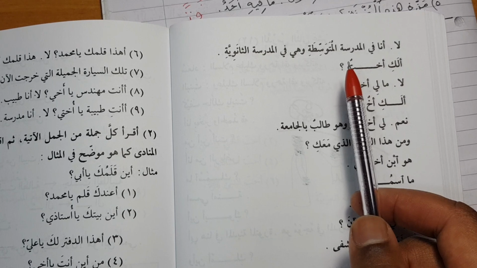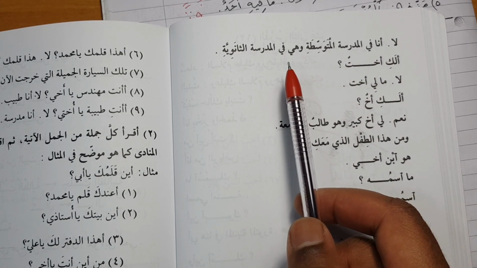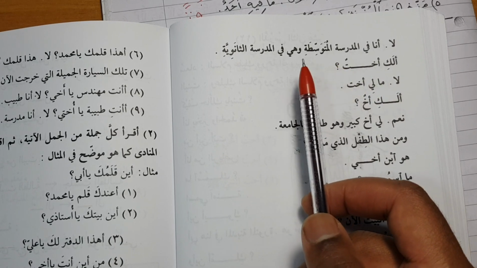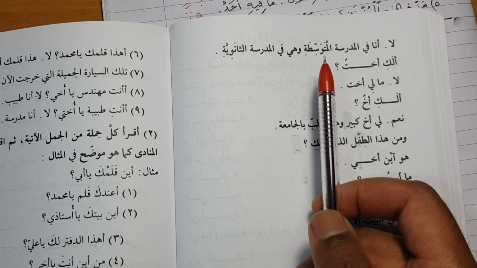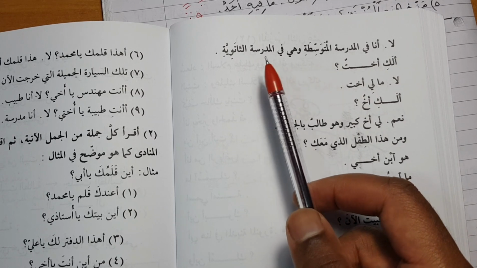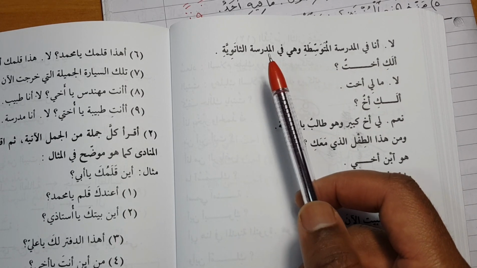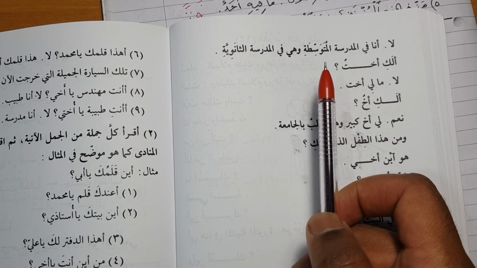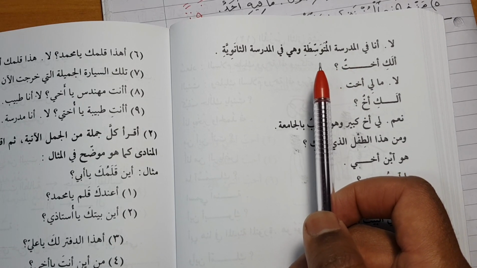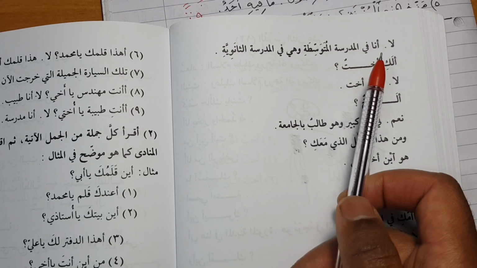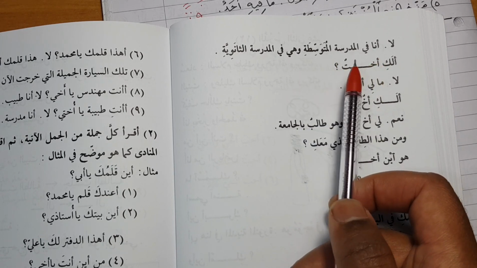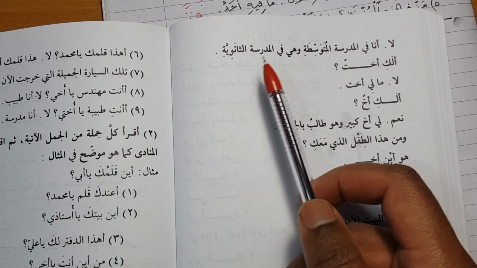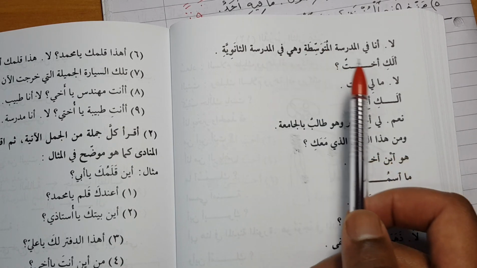لا, أنا في المدرسة المتوسطة وهي في المدرسة الثانوية. No, I am in middle school. Middle school here in England we say college. I am in college and she is in secondary school. ثانوية is secondary school. مدرسة المتوسطة, middle school, here we say college, just before going to uni. This is نعت منعوت. Same as this نعت منعوت. And she is in secondary school.